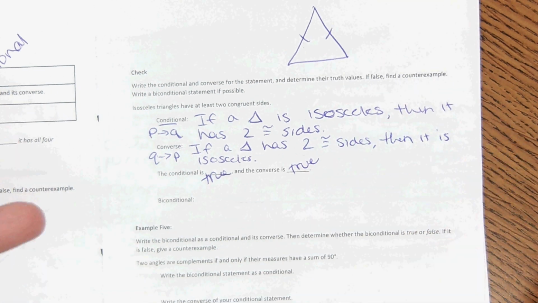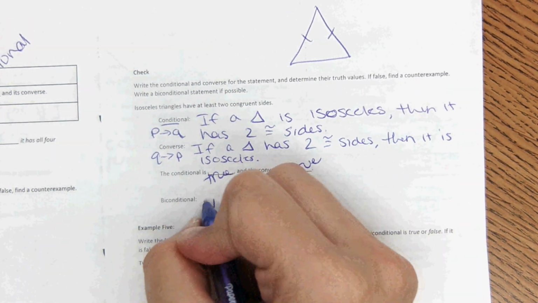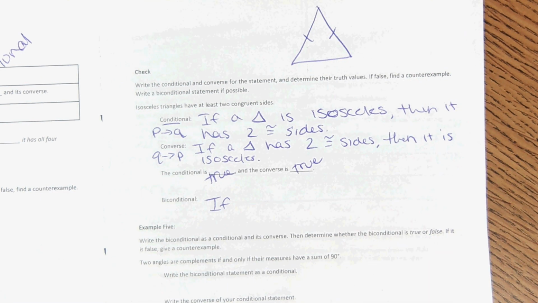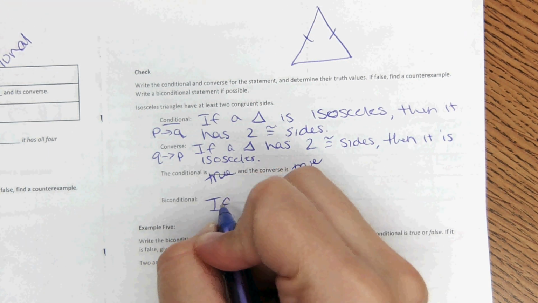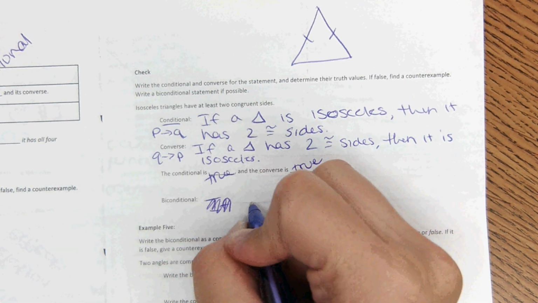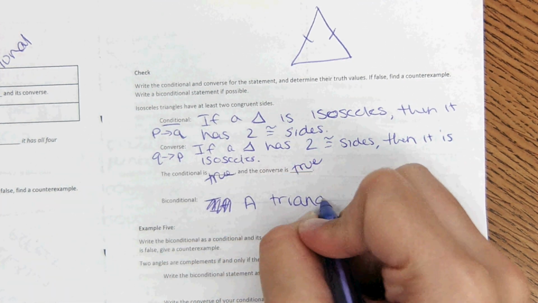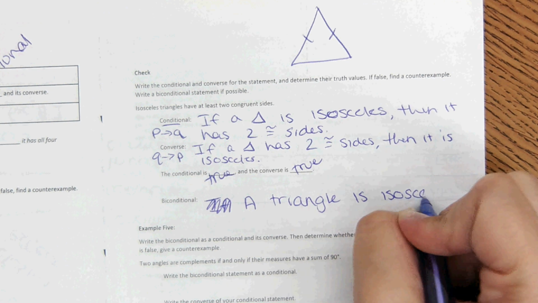So instead of writing these 2 statements, we write it as a biconditional. Actually, I'm going to take out the if.